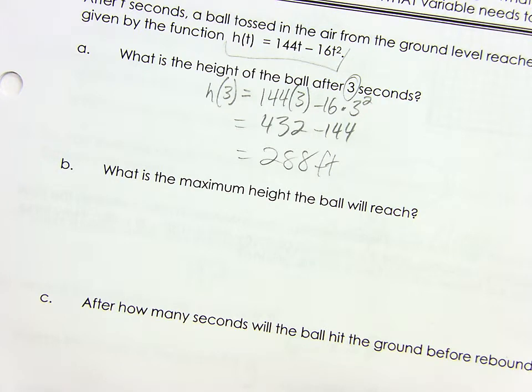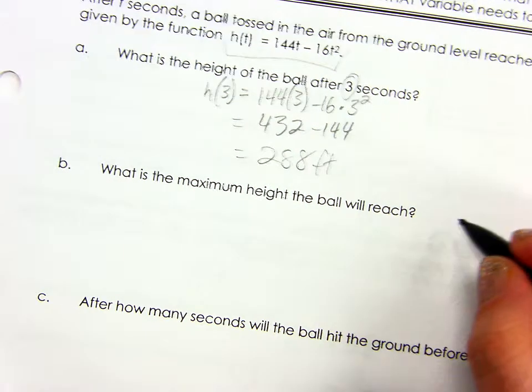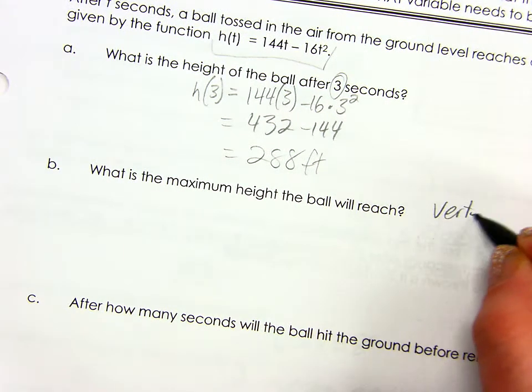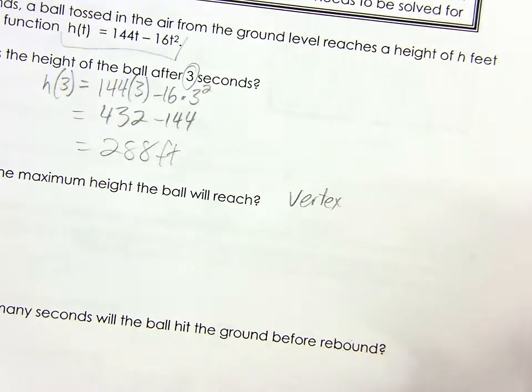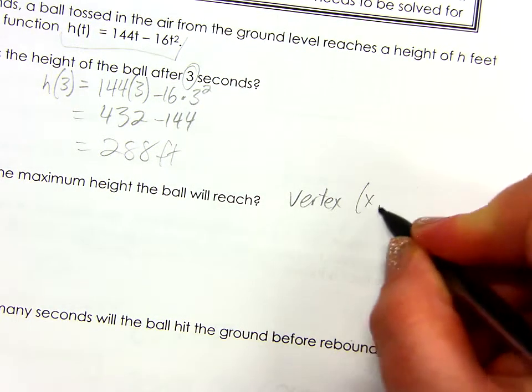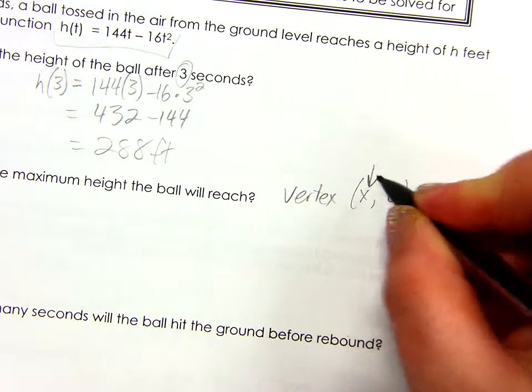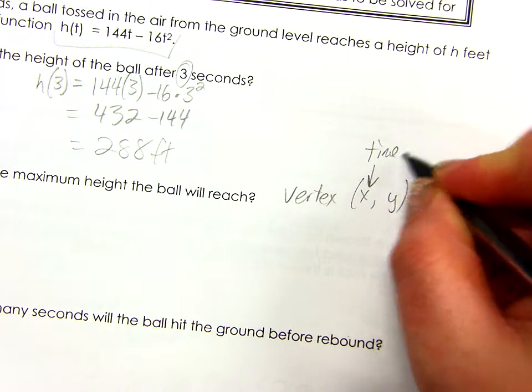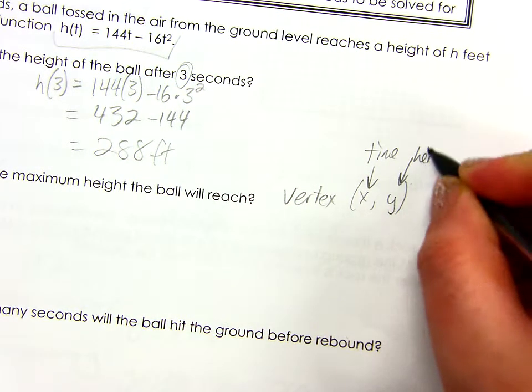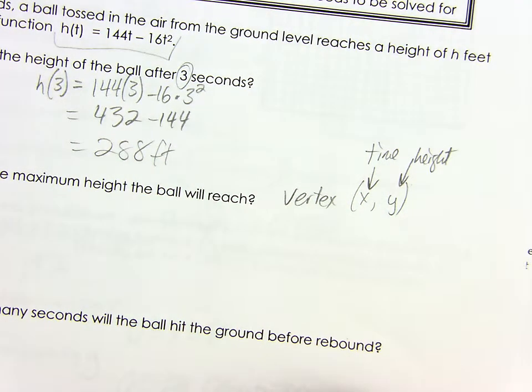We have to find the vertex. Yes, it's at the vertex. Now the vertex has really two numbers associated with it, an x and a y. So how do you know which one is going to be the maximum height? The y-axis. Correct. So the vertex will always get you the maximum or the minimum point. So it's always an x comma y. The x value is time and the y value is height.